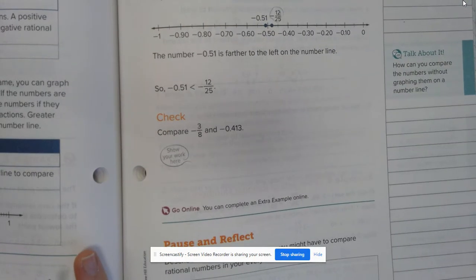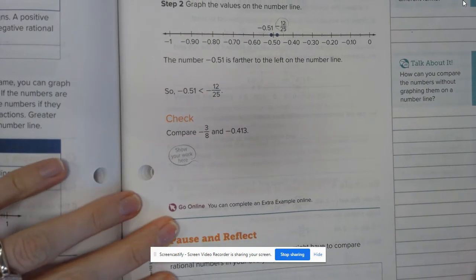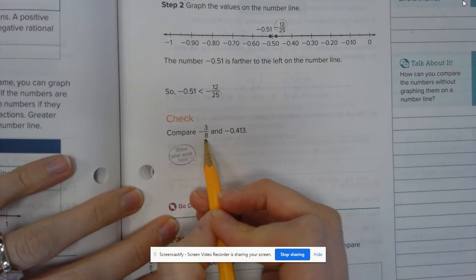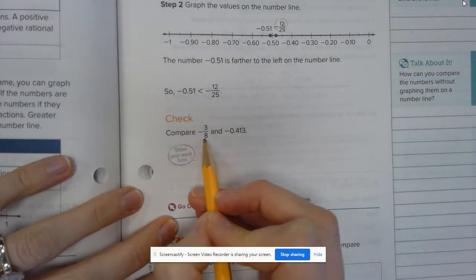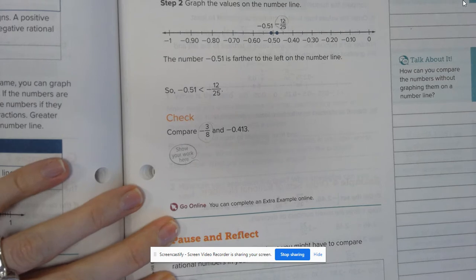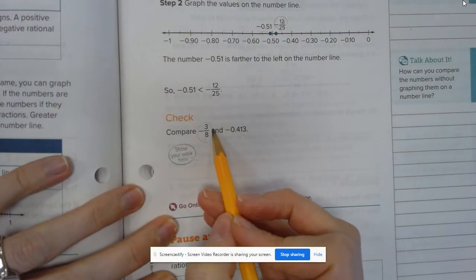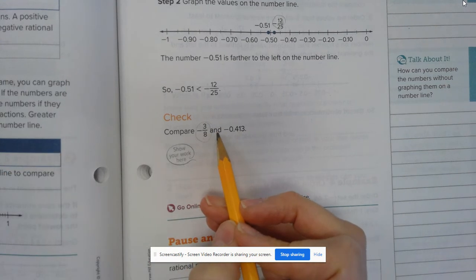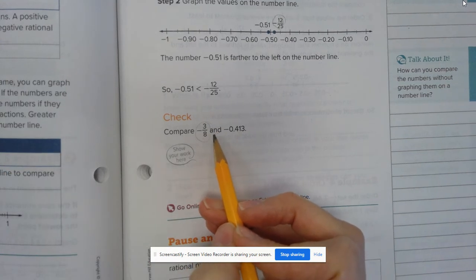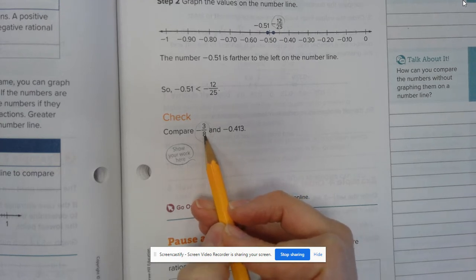Compare negative 3/8 and negative 413 thousandths. So again, when we compare fractions and decimals, they need to be in the same form. So I'm going to go ahead and change that fraction into a decimal. My go-to method is to always make an equal fraction where I have a denominator of either 10 or 100 because that's really easy to change to a decimal. But there's nothing I can do to 8 to get it to have 10 or 100. So I'm just going to use long division.